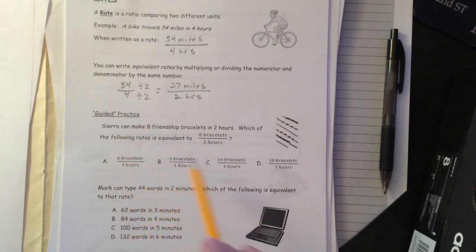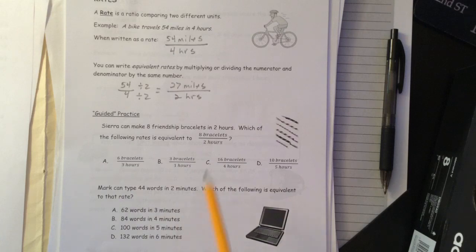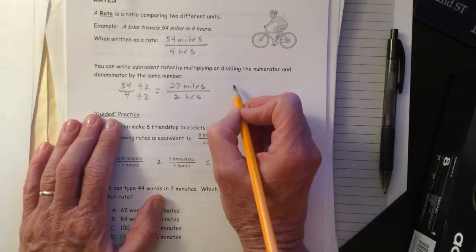Guided practice. Let's see what this says. Sierra can make 8 friendship bracelets in 2 hours. Which of the following rates is equivalent to 8 bracelets in 2 hours? So 8 to 2. Well, which one could it be? Okay, now this one they are multiplying it. So I better go back up here and show you how to do this.